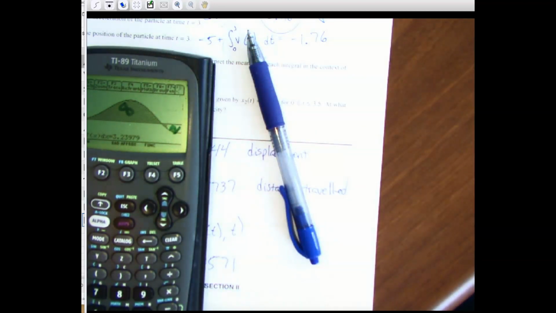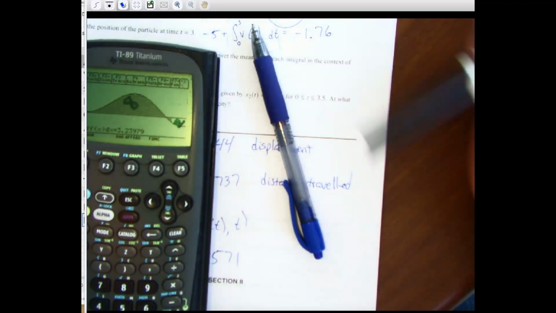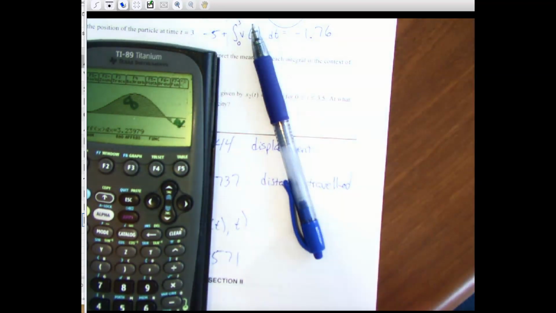Well, if I integrate the actual function, the answer is going to be 6, because it's going to make the top positive and the part below the axis negative. And that's the displacement. That is how far I am from where I started. So taking all the positive, negative, forward, backwards into account, I went 8 forwards and 2 backwards, and my answer would be 6, and that'd be the displacement.